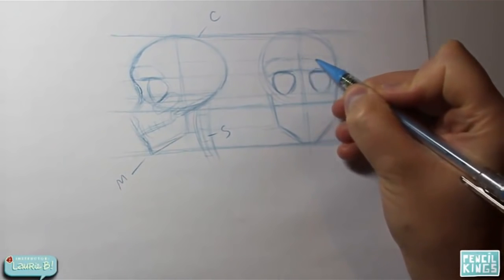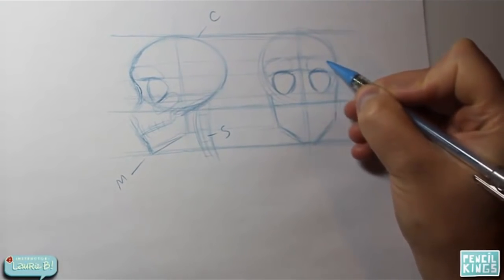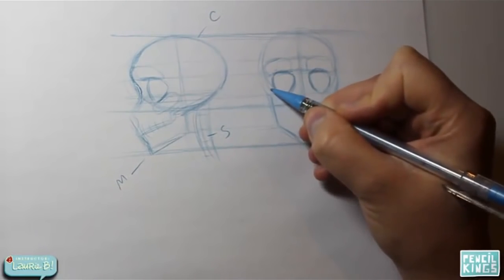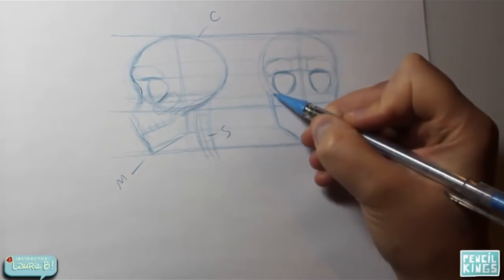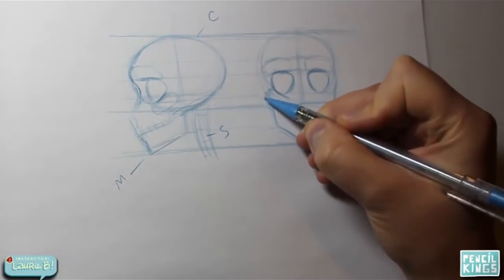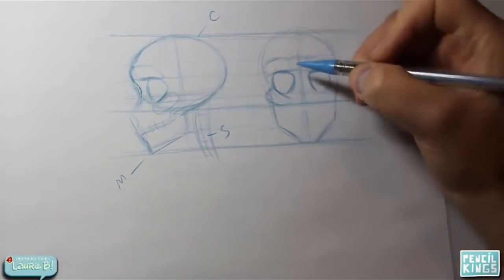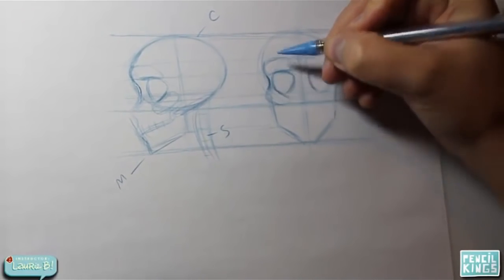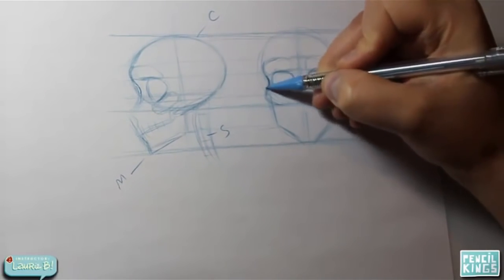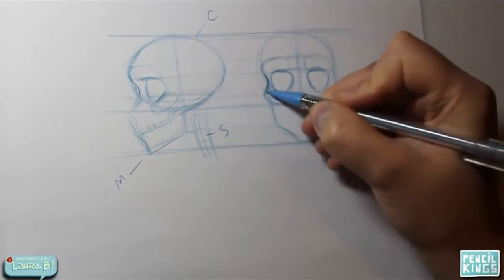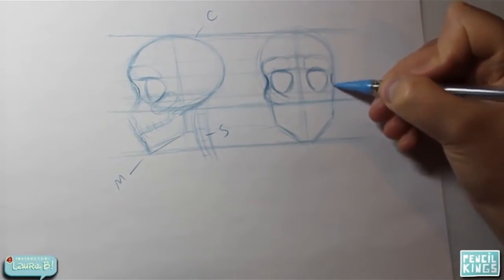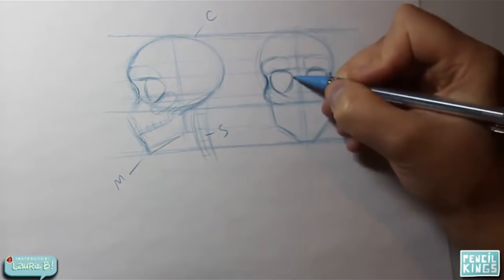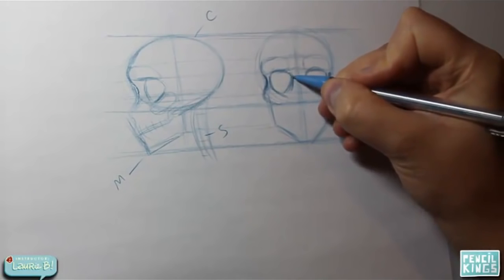But for the most part, brows are there. Cheekbones are here. Now here's where we get that nice traditional skull shape. Here are your temples, and there's not a whole lot of bone there. It's very thin. If you ever see a real skeleton, you'll see that it gets really thin here, and around here too.